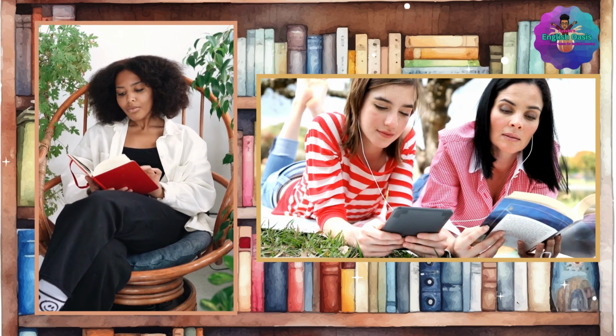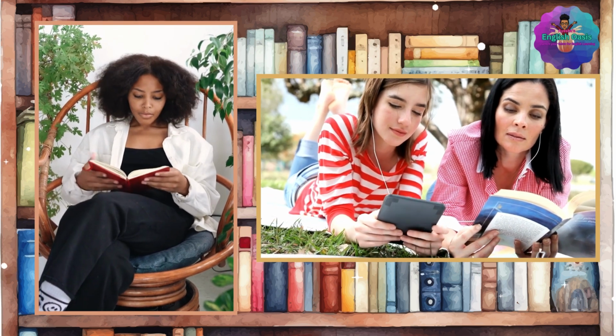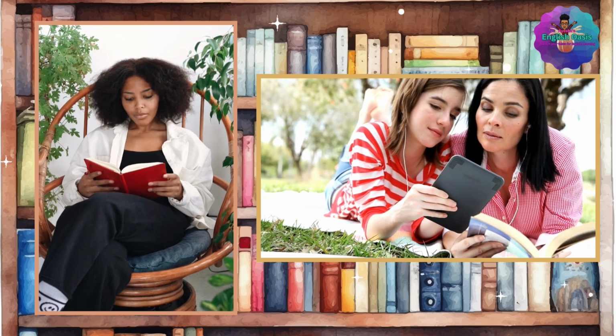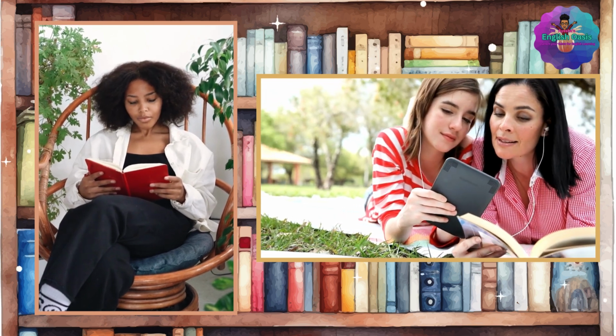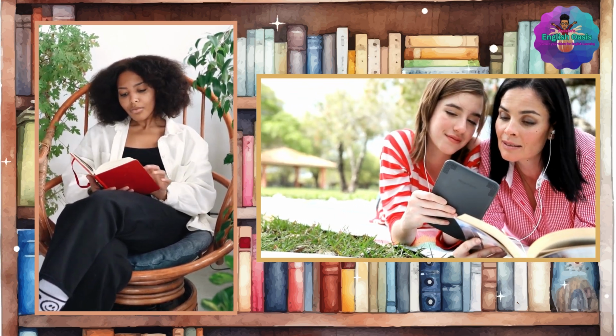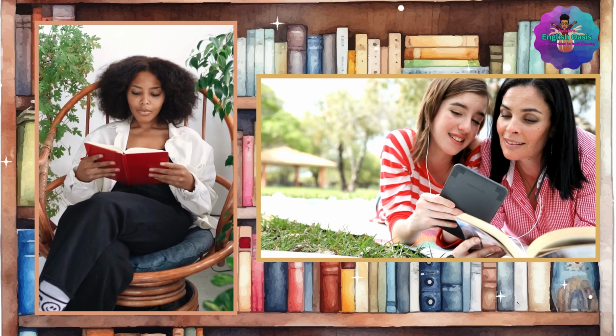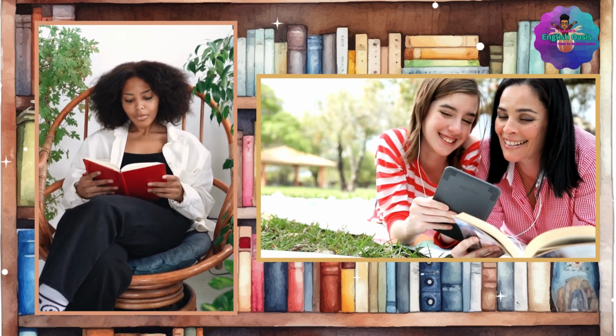Reading for fun is one of the best ways to improve your English. It helps with vocabulary, grammar, and even writing. But finding stories that match your level can be tough. That's where AI comes in.